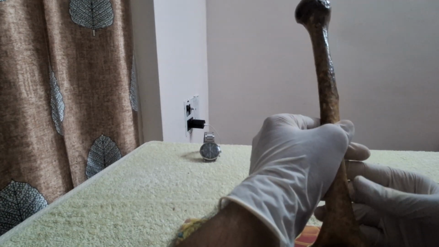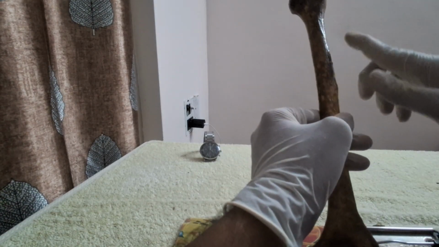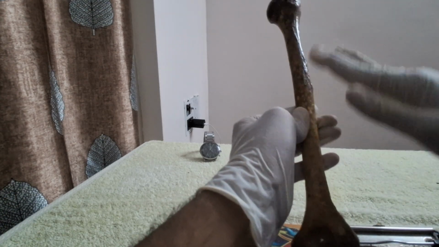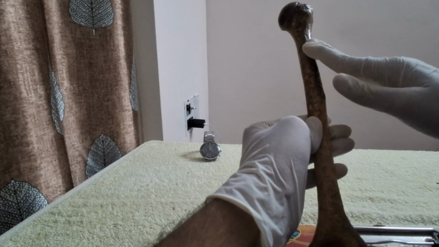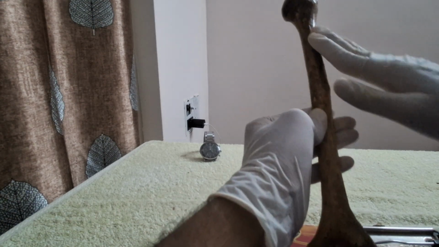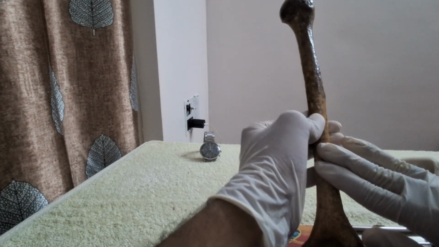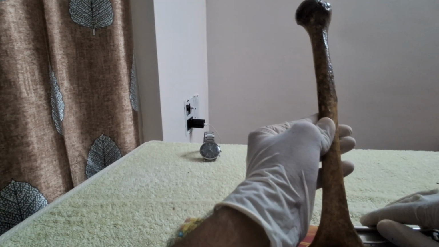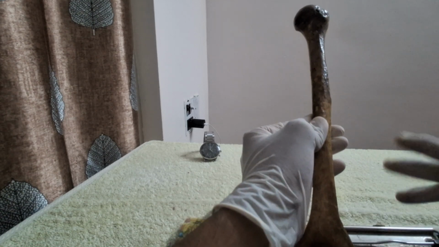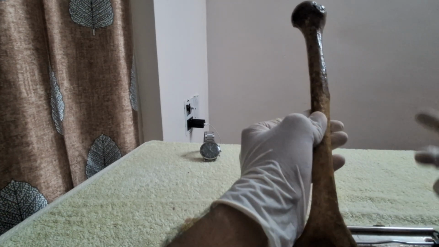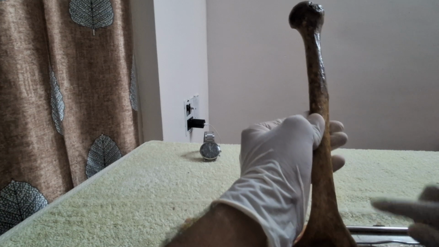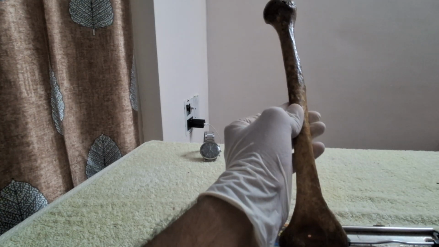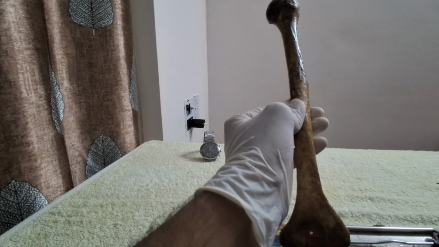Above the spiral groove, there is the origin of the lateral head of the triceps, and below it there is the origin of the medial head of the triceps. The long head originates from the infraglenoid tubercle. There are three heads of triceps: long head, lateral head, and medial head. The long head arises from the infraglenoid tubercle, the lateral head above the spiral groove, and the medial head below the spiral groove. All are origins.